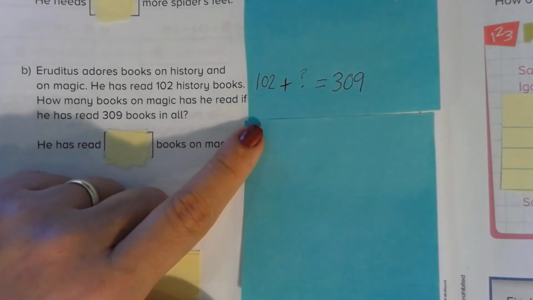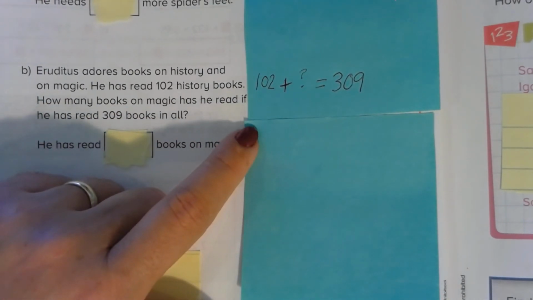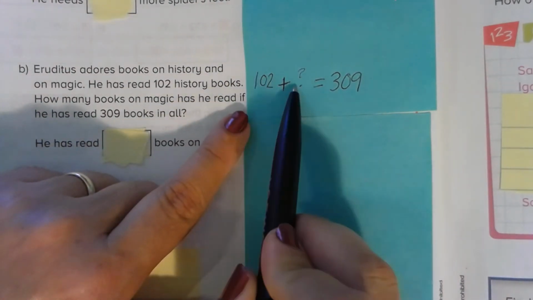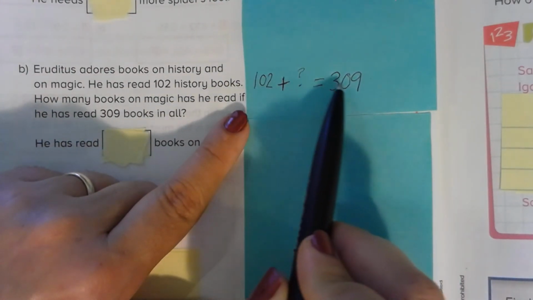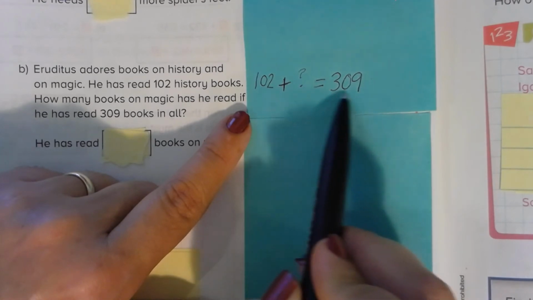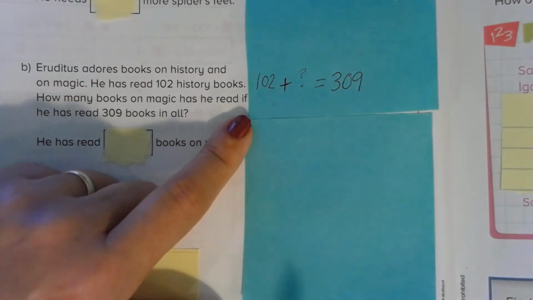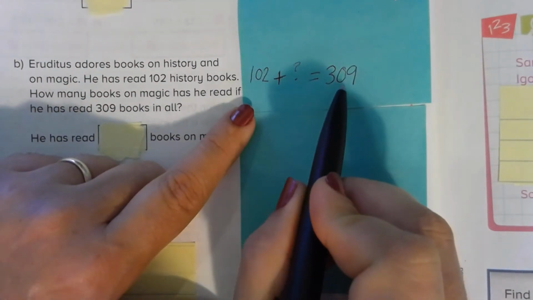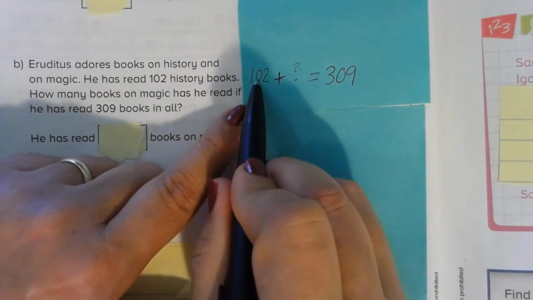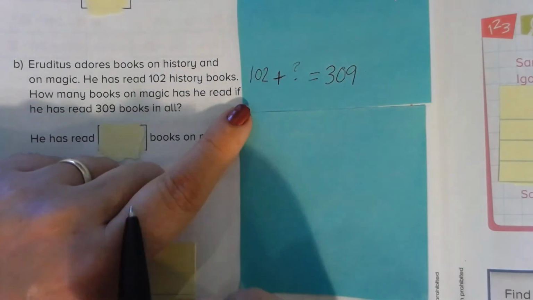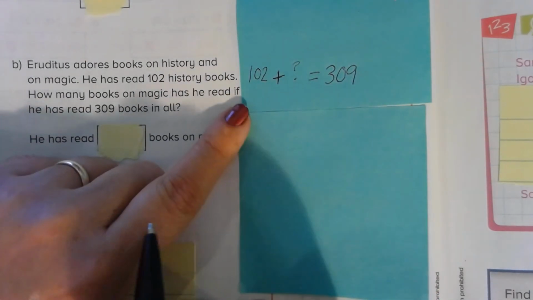Well, what is the biggest number going to be? When we're adding two numbers together, the biggest number is going to be the sum. You're right, that last number, 309, is going to be our biggest number. So if I have the biggest number, I have to subtract 102 to find out what that mystery number is.